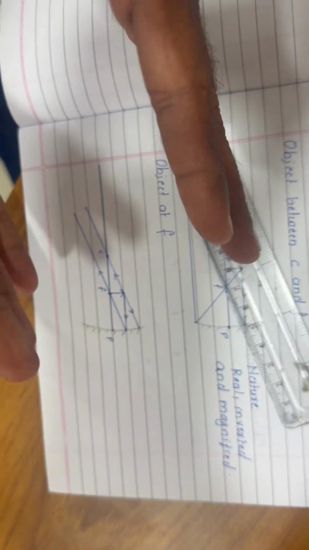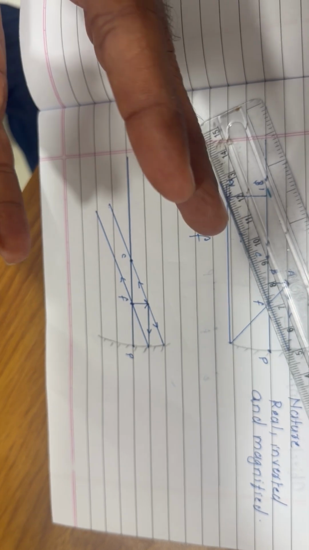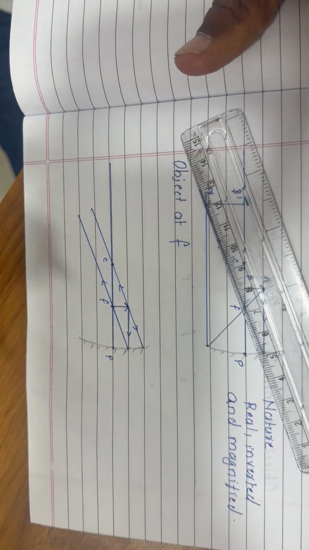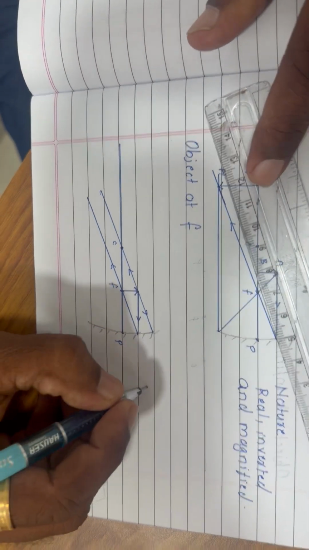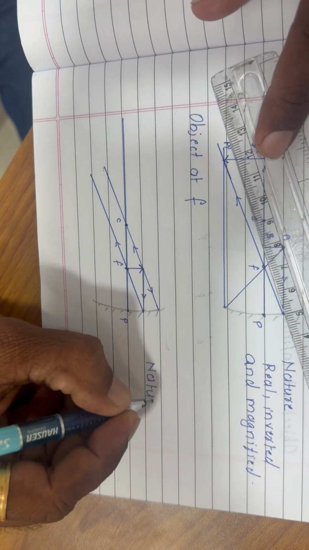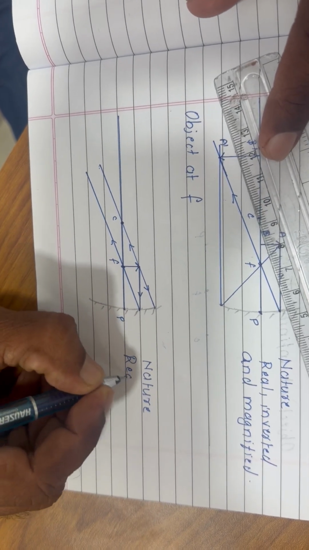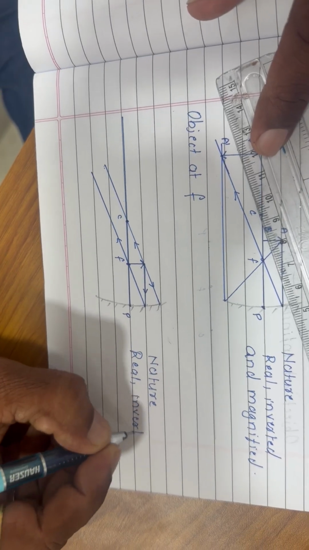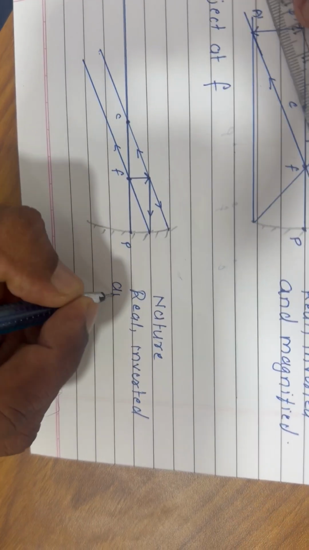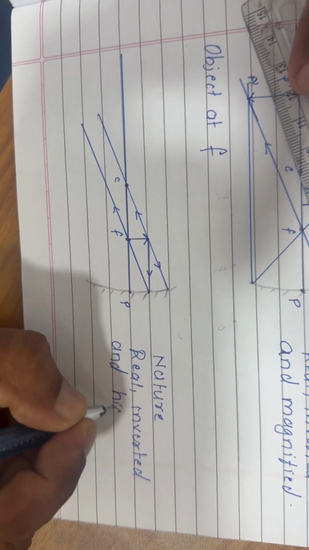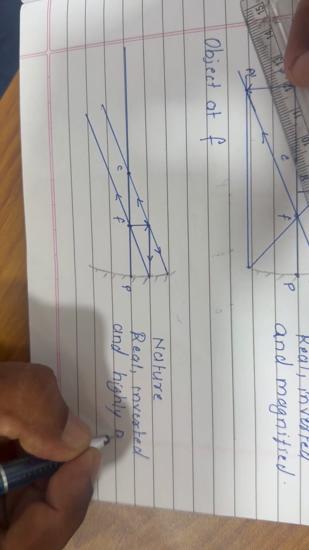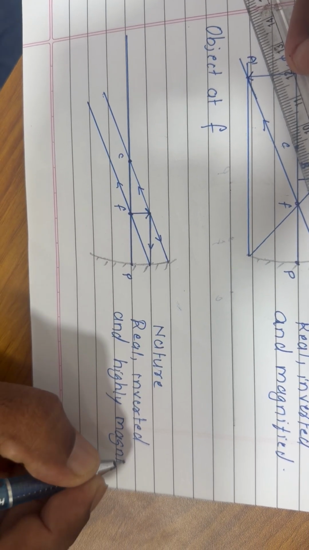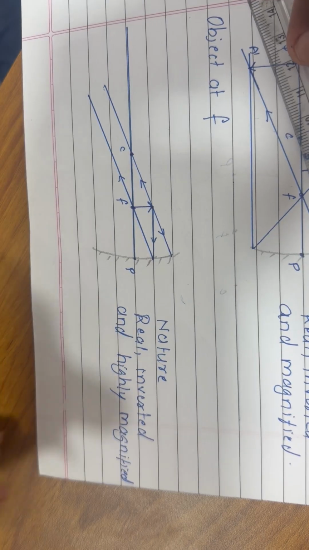These rays are looking parallel, but slightly they are bending and they will meet after covering a very long distance. So here the nature is real, inverted and highly magnified. The image will form at infinity, very, very far.